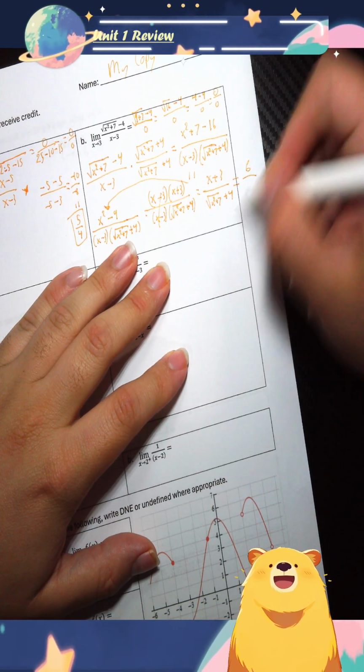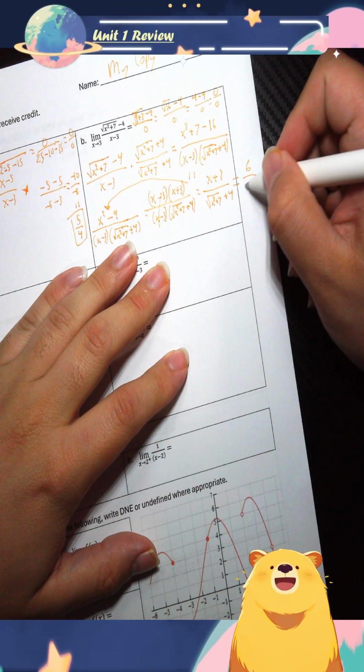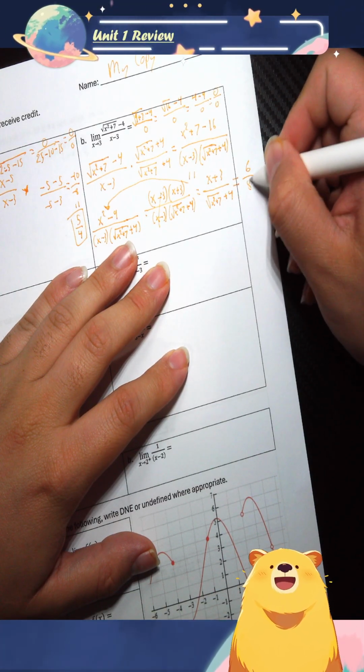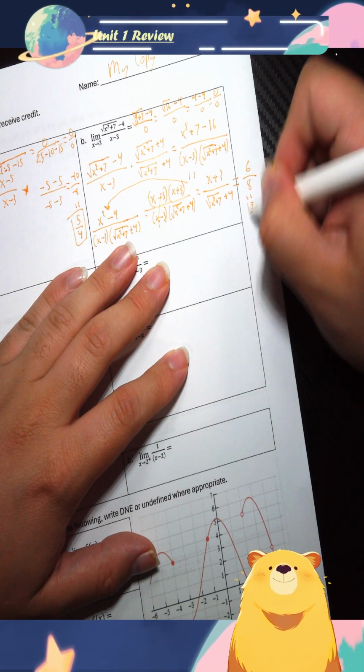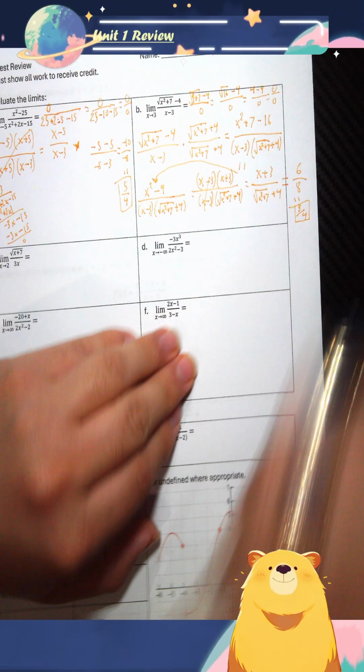The top will be 6, and the bottom, that's going to be 4. So 4 plus 4 is 8. So 6 over 8 or 3 over 4. All right.